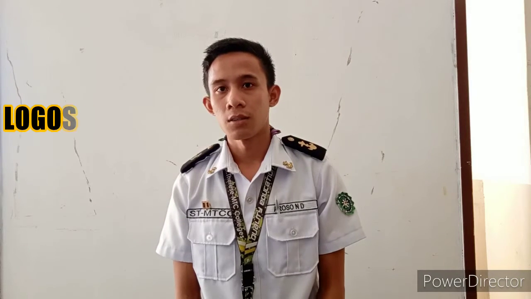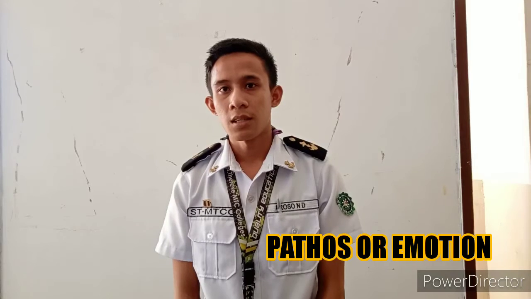Using ethos, logos, and pathos to test arguments for fallacies. One way to go about evaluating an argument for fallacies is to return to the concept of the three fundamental appeals: ethos, logos, and pathos. Ethos is an argument that appeals to ethics, authority, and or credibility. Logos is an argument that appeals to logic. Pathos is an argument that appeals to emotion.